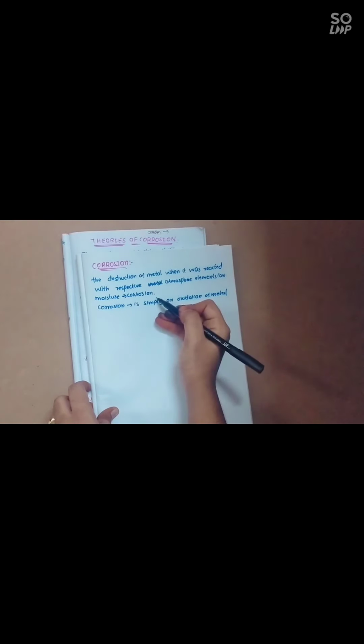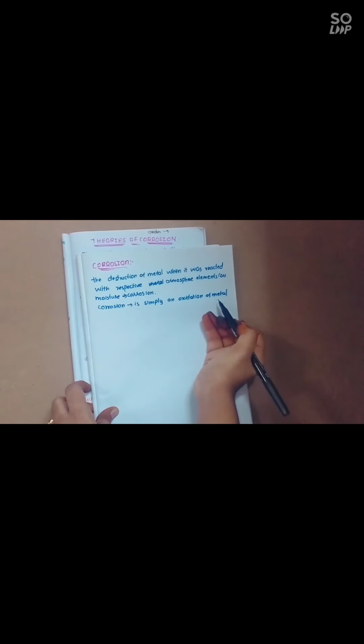Theory of corrosion. When we are going to discuss theory of corrosion, first we need to know what corrosion is. We know that corrosion is a simple process in which oxidation of metal occurs and the metal gets oxidized and destroyed. That process is called corrosion. It means the destruction of metal when it reacts with atmospheric elements or moisture. Corrosion is simply the oxidation of metal, and this oxidation occurs at the anode.